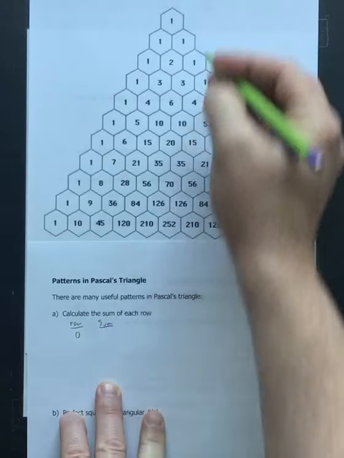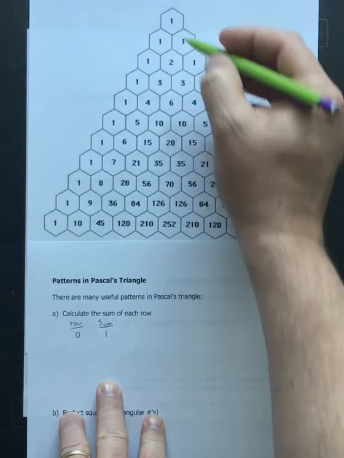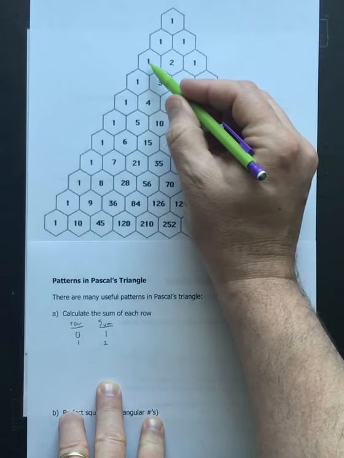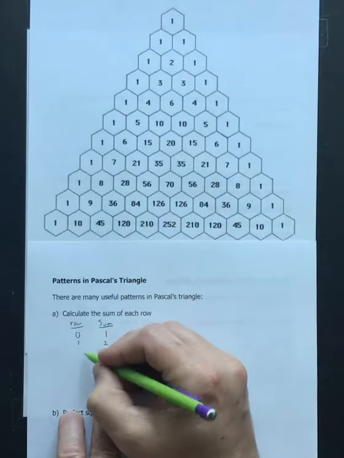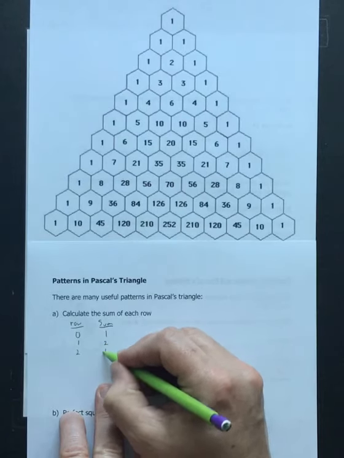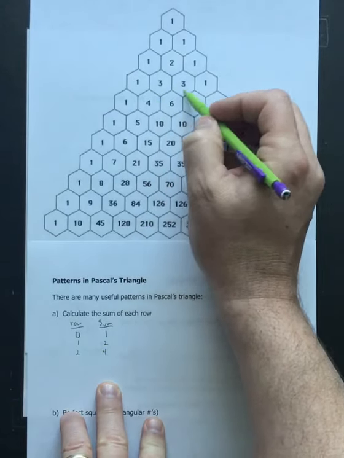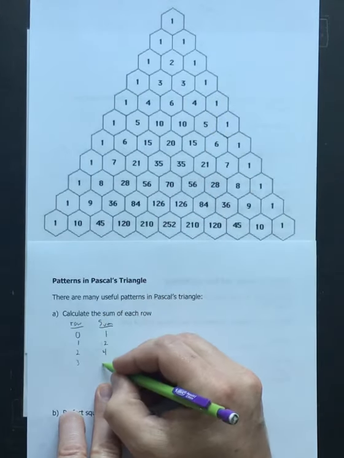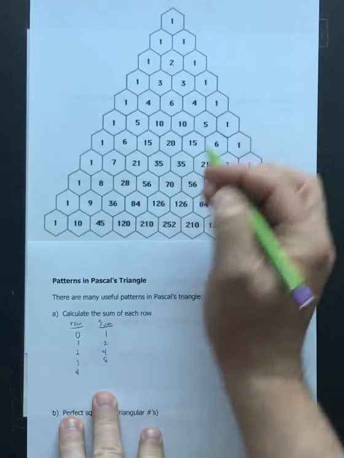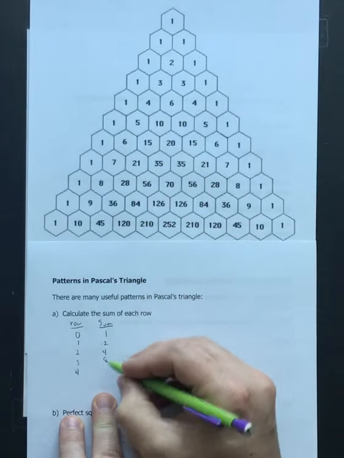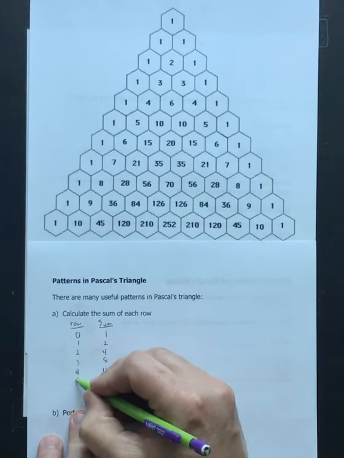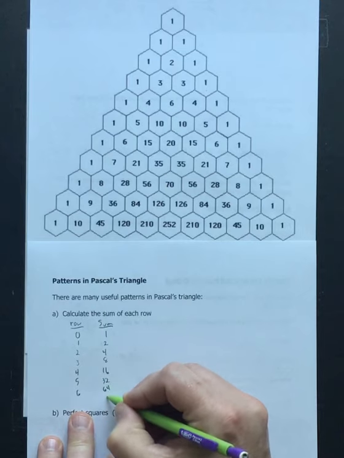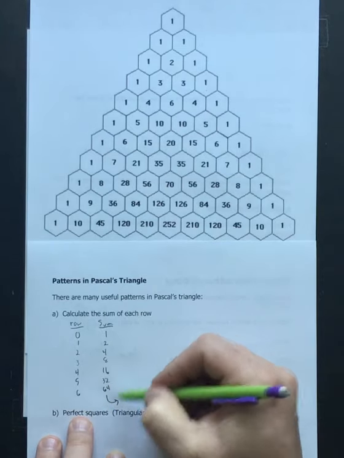If my row is 0, it just adds up to 1. That's not difficult. Row 1 is 1 plus 1, which is 2. Row 2 is 1 plus 2 plus 1, which is 4. Row 3 is 1 plus 3 plus 3 plus 1, which is 8. Row 4, 1, 4, 6, 4, 1 adds to 16. Row 5 adds to 32. Row 6 adds to 64. Hopefully you can see this pattern that it doubles each time.